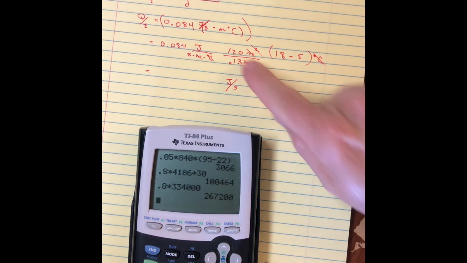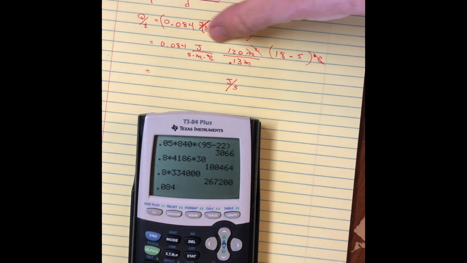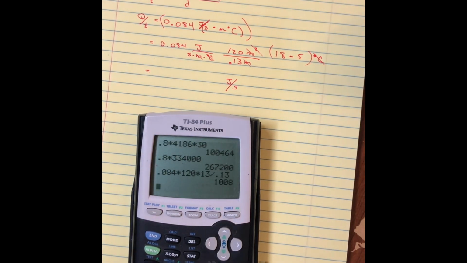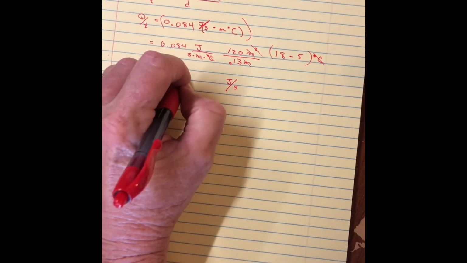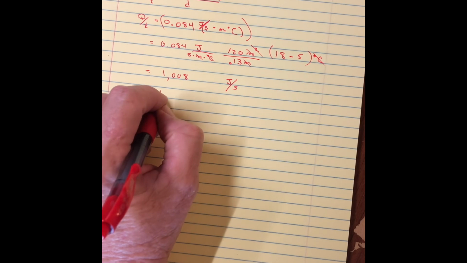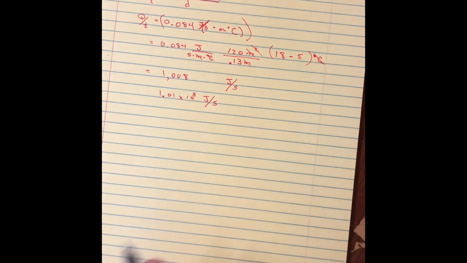All right, so I got distance, I got area, I got temperature difference, and then I got the thermal conductivity. So 0.084 goes here, times 120 here, times, looks like a 13-degree difference, divided by a fairly small distance. It's just the thickness of a wall, about a normal number for a wall. But it's about 1,008 joules per second. And I guess to three significant figures, it would be 1.01 times 10 to the 3 watts. So that's the heat that's leaving the room.